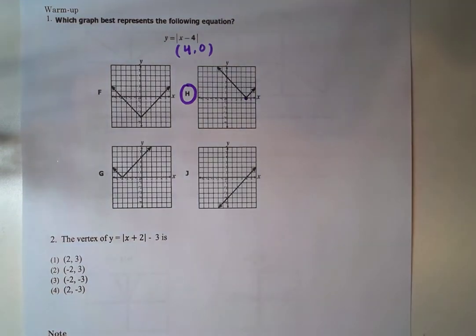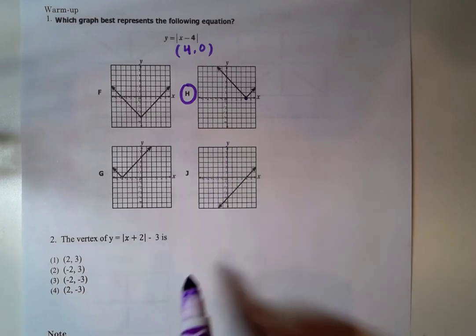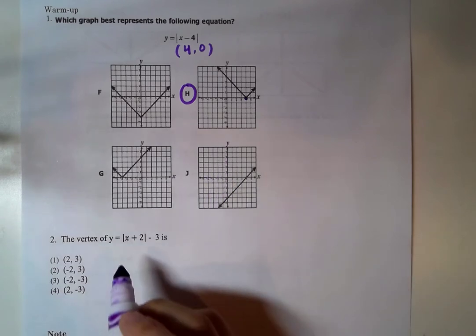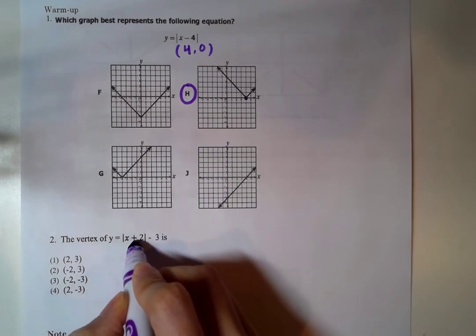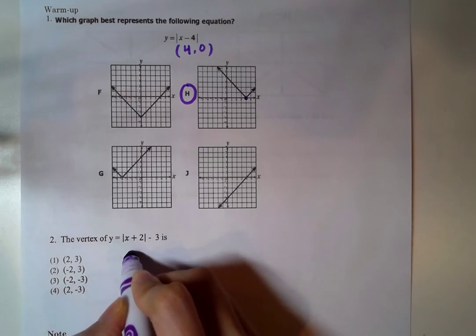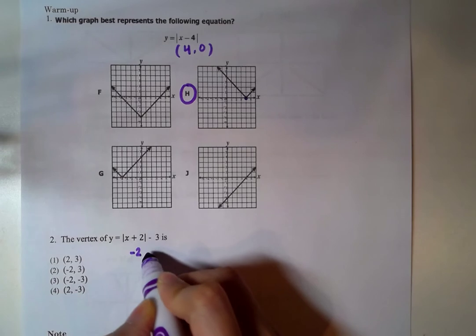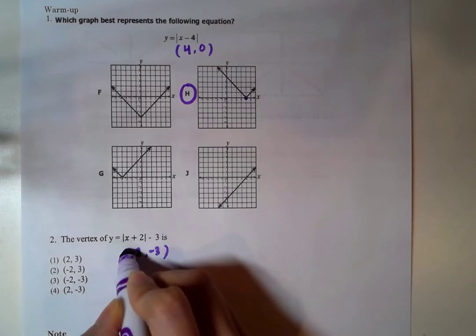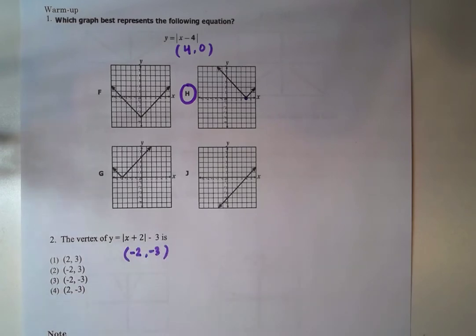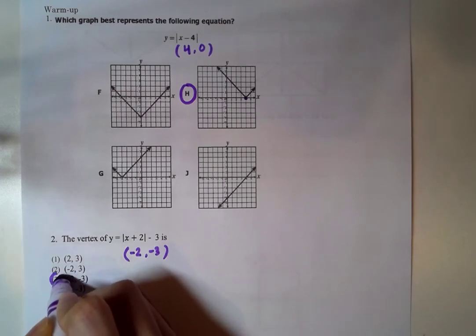And look at number 2. Same thing. I'm going to find my vertex. So I told you take the opposite sign from here, then you get -2. And bring it down. -3 here. So -2, -3, that's my vertex. So right here, number 3.